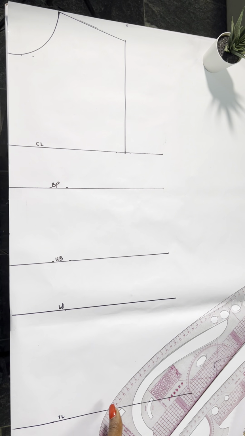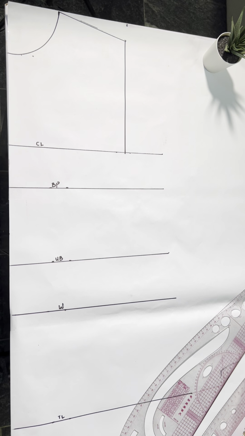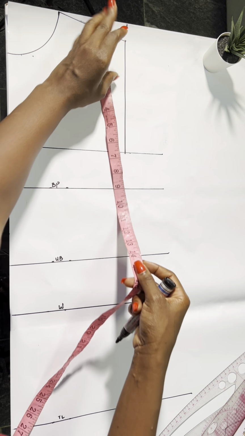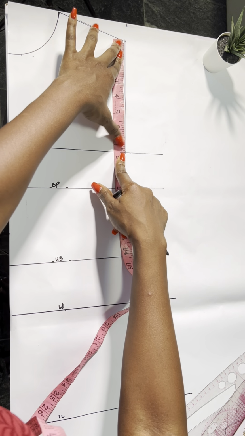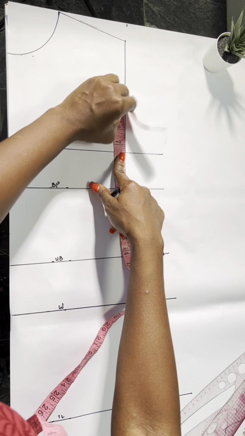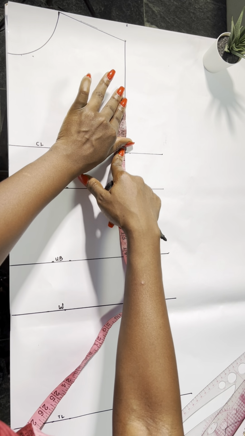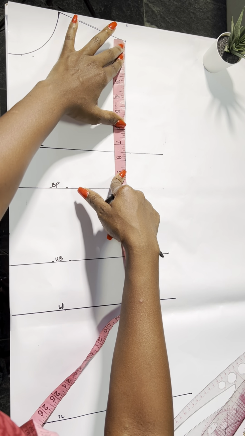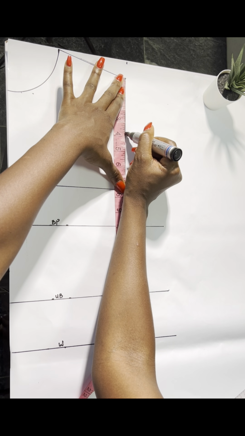To get our arm curve, or arm circumference, or armhole, whichever one you call it, you're going to divide this into 2. 7.5 divided by 2 gives us 3.75. So I'm going to mark down here.